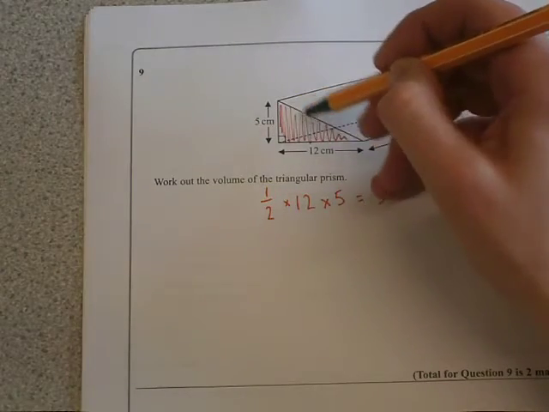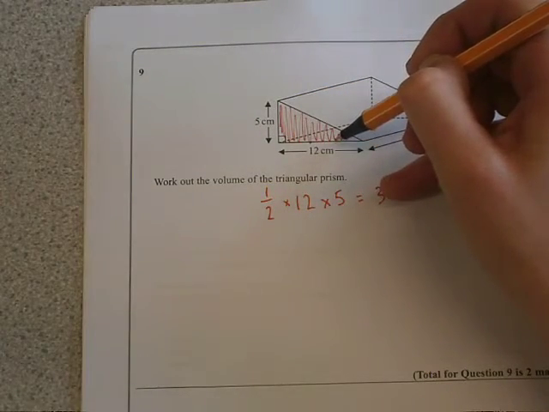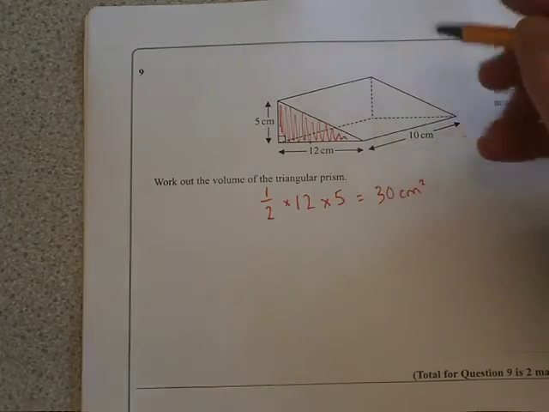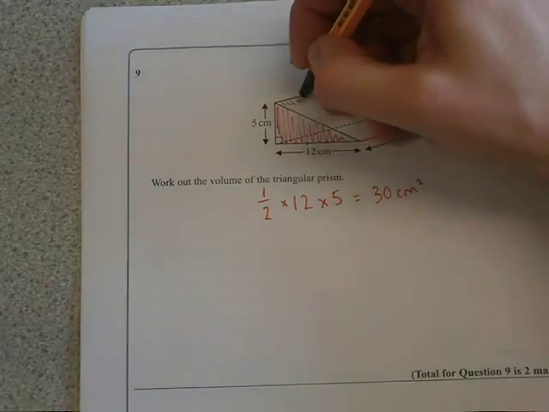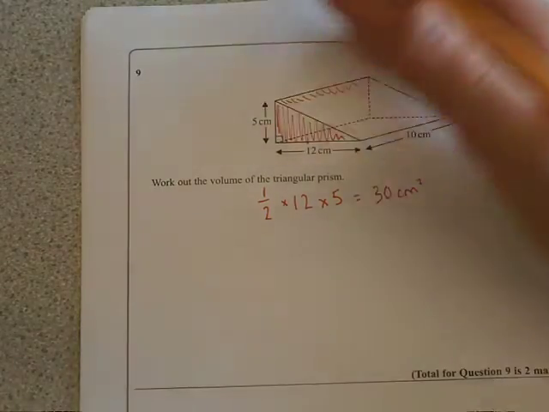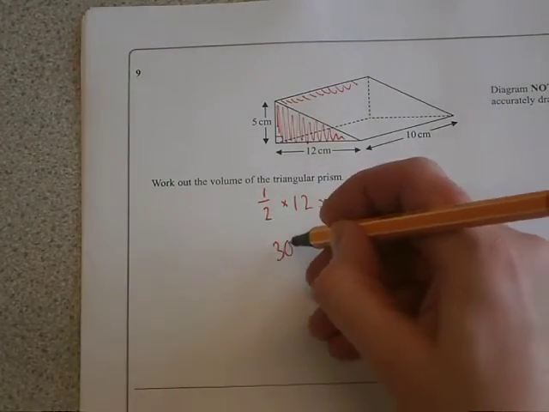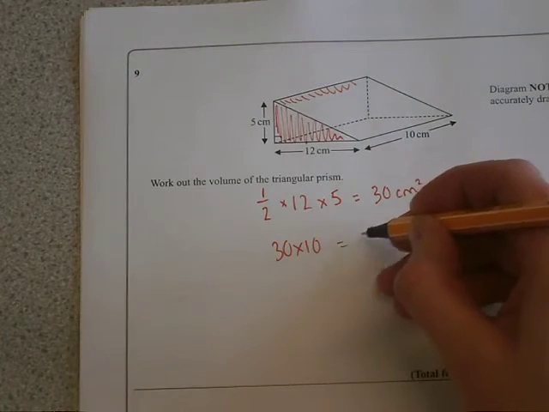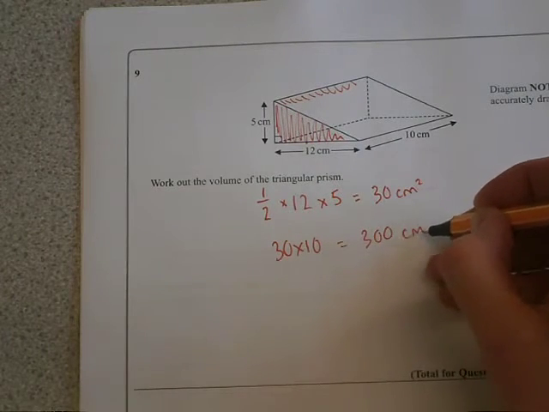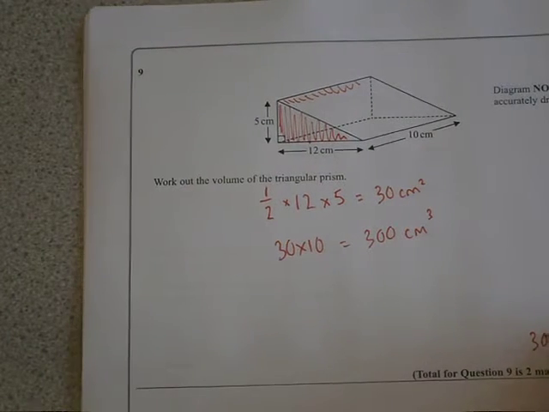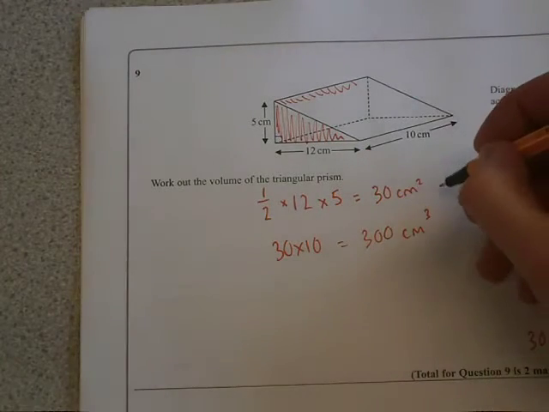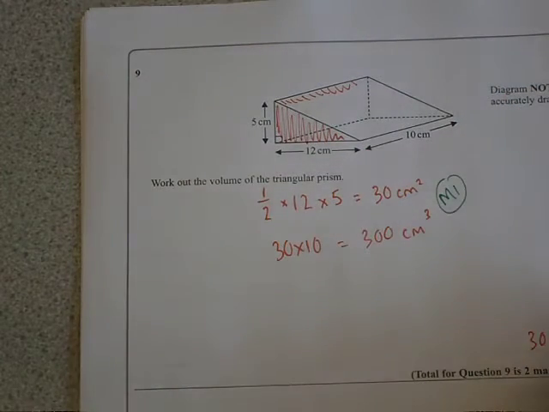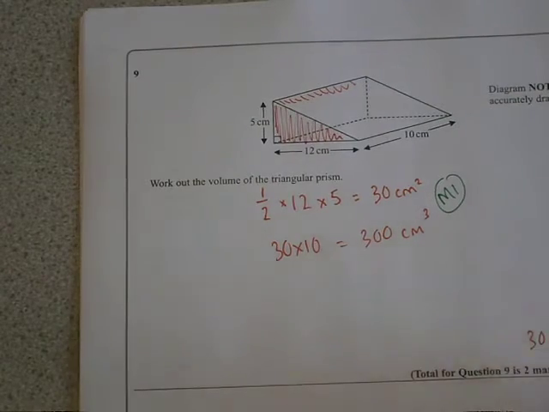Once I've found the area of the cross-section, I find the volume by multiplying it by how far that's pushed back. So if you think of this being replicated over and over again, this cross-section, so I do 30 times by 10, which gives me 300 centimetres cubed. So my answer is 300. And in terms of marks, there's just 2 marks for this. 1 mark for your working and 1 mark for your correct answer.